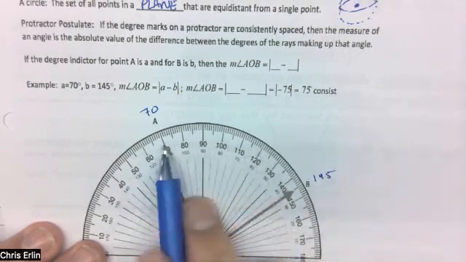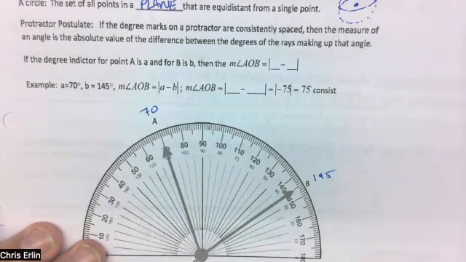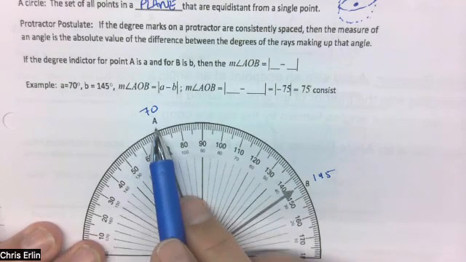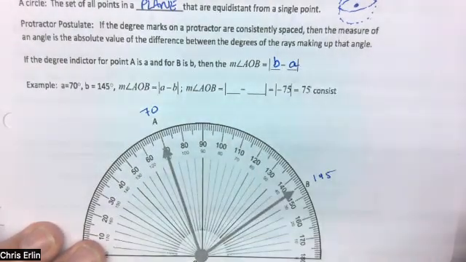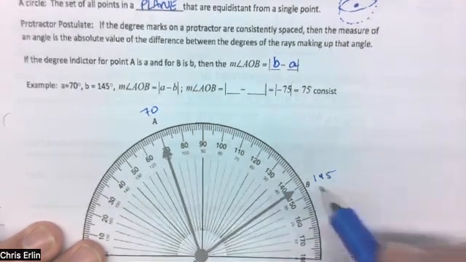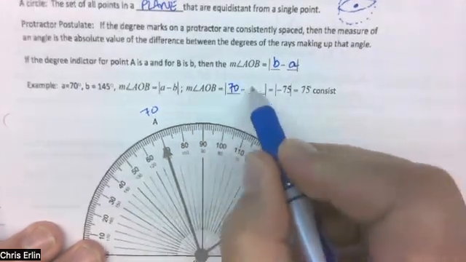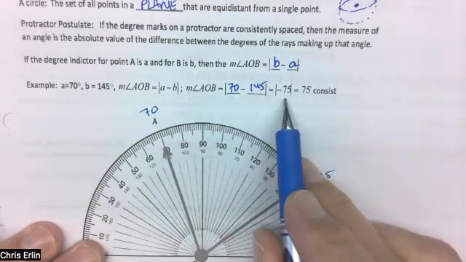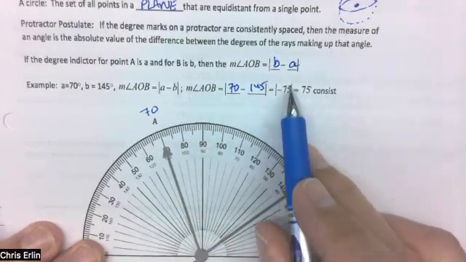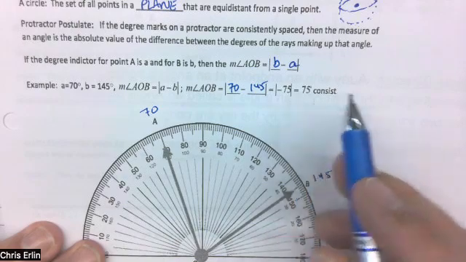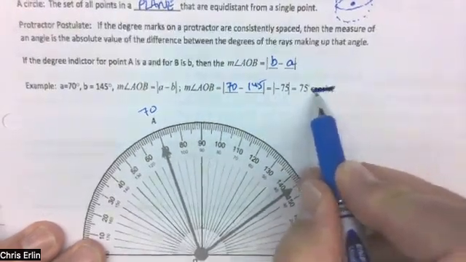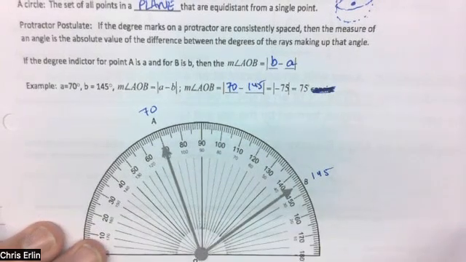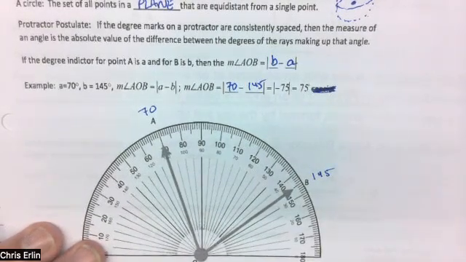But I want to find out how far apart these two are, in other words, what the degree of the angle is. I would just take whatever A's value is minus B's value, or B's value minus A's value. It doesn't really matter. In this case, that would mean 70 minus 145, which makes negative 75, but we would take the absolute value to make a positive 75. Please just erase the word "consist" on the end. That's just a copy-paste gone wrong.